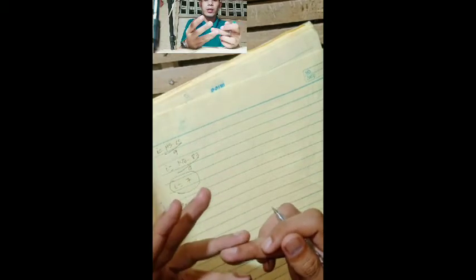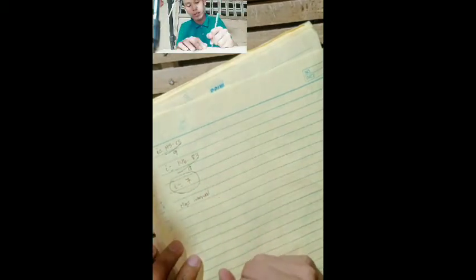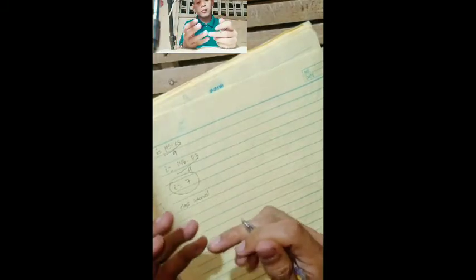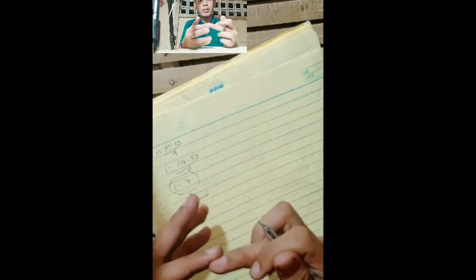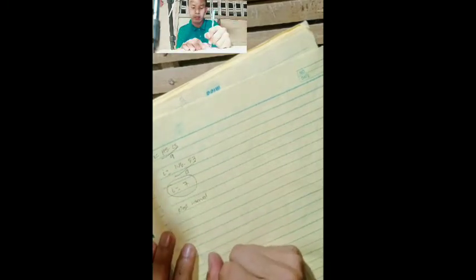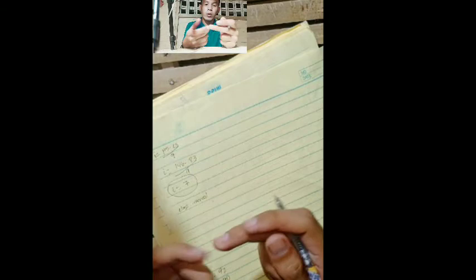77, 78, 79, 80, 81, 82, 83. So 77 to 83, and next to that is 84. Same process: 84, 85, 86, 87, 88, 89, 90. Next to 90 is 91. 91, 92, 93, 94, 95, 96, 97. Next to 97 is 98. 98, 99, 100, 101, 102, 103, 104.